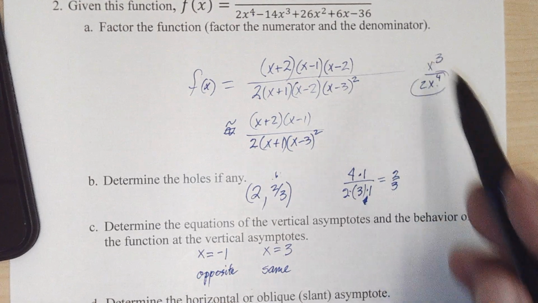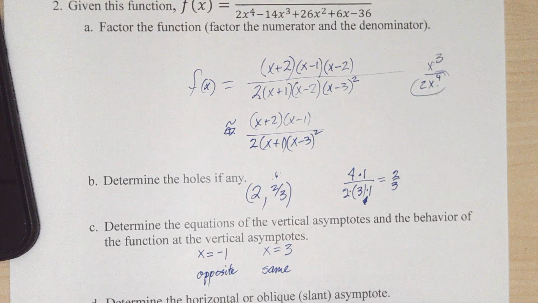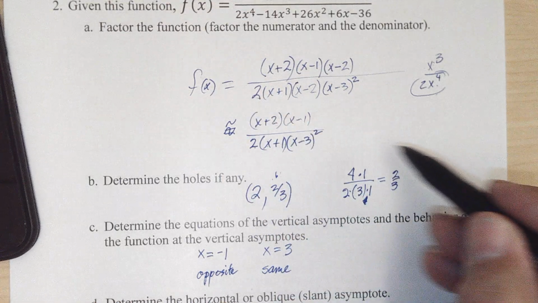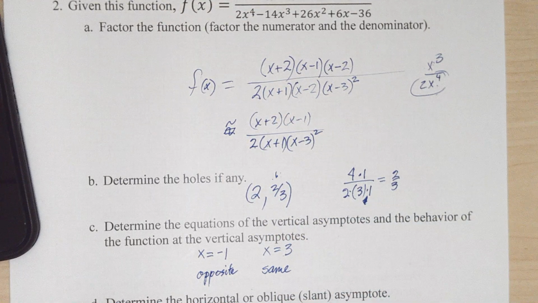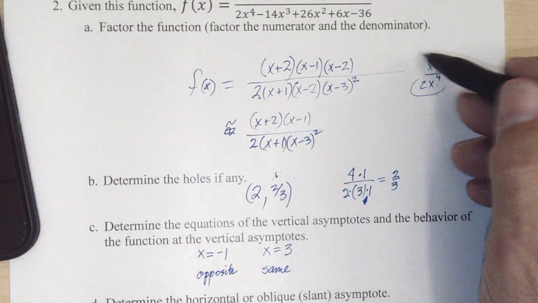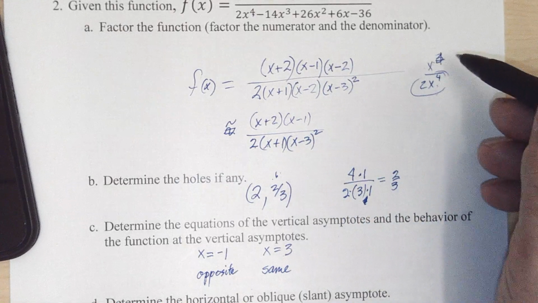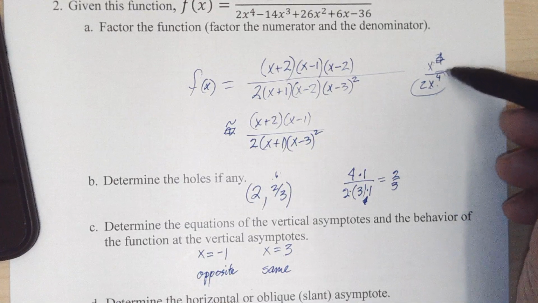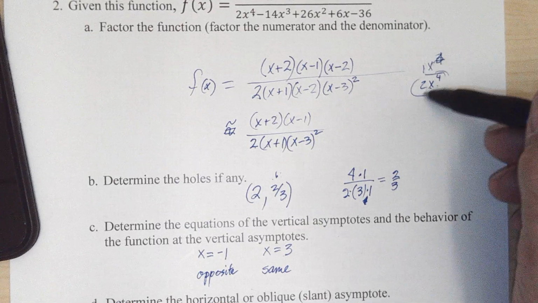So this is going to have a horizontal asymptote of y equals 0. As we go out, it's going to get closer and closer to 0. Now, just for an explanation here, if this was degree 4 up here, then these would be equal and cancel, and it would approach 1/2.